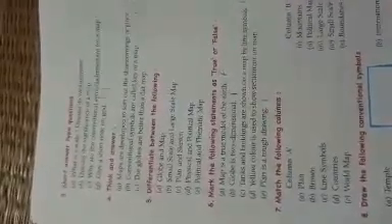Short note on grid. The next question is maps are developed to sort out the shortcomings of globe. This is answer page 13. The significance of the maps. So again these 3 points are the answer of 4A.